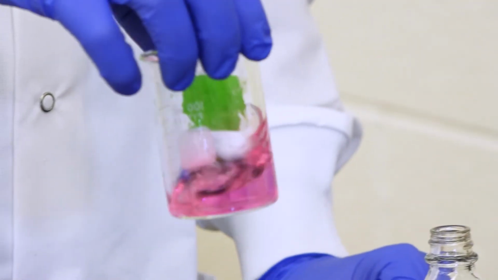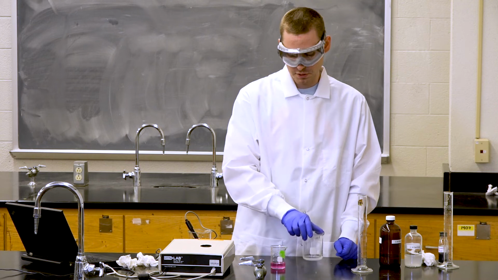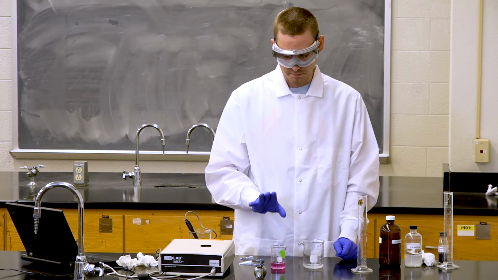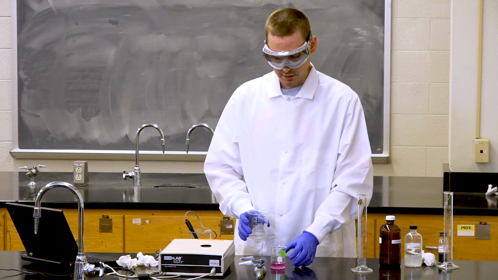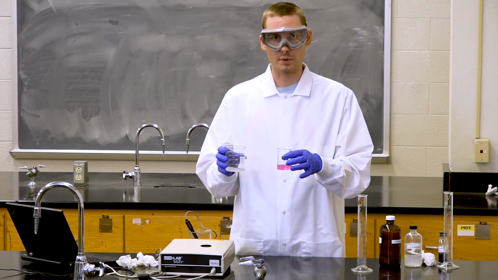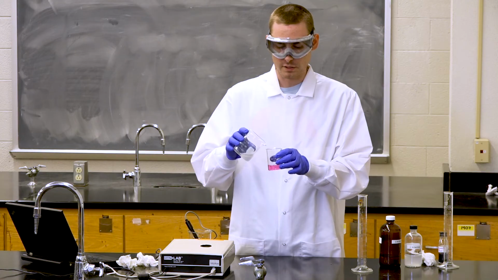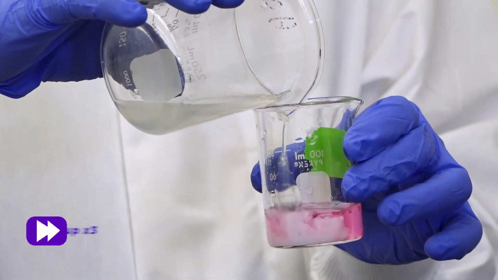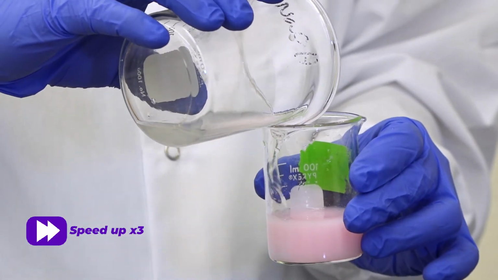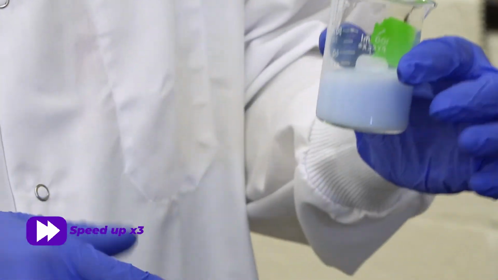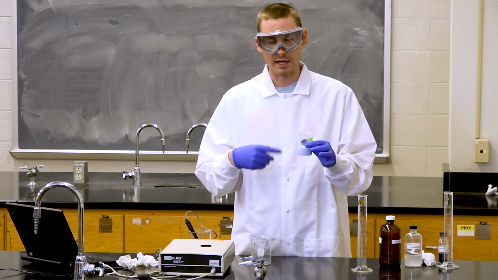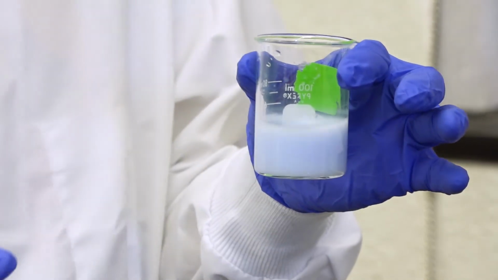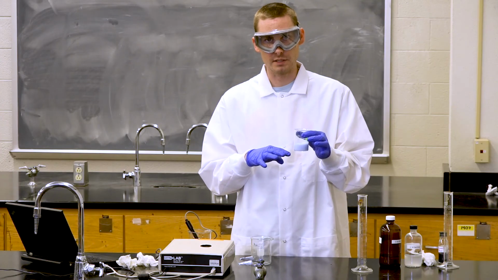We can then slowly add our barium hydroxide solution to our sulfuric acid solution until the indicator changes colors, and at that point we want to stop. You can either do this dropwise or you can carefully pour it into the sulfuric acid solution. So the end point will be a bluish color. It's cloudy because the barium sulfate is forming a precipitate, which is suspended in solution.